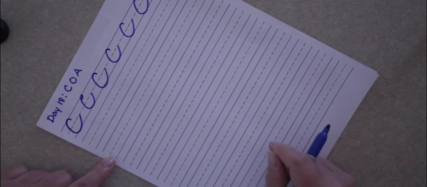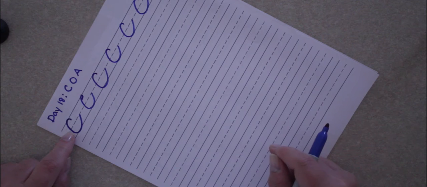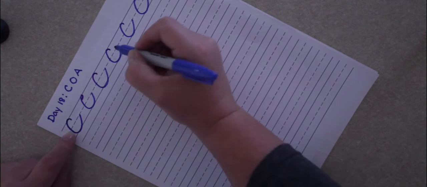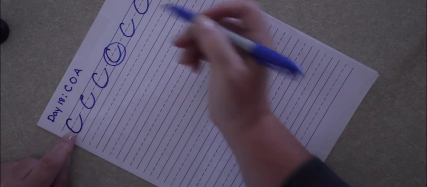So you can pause this video and make a line of capital C. Then go back and find your best one and circle it.